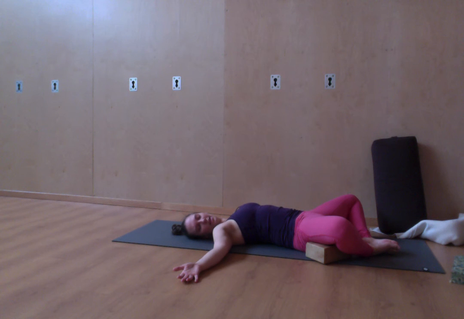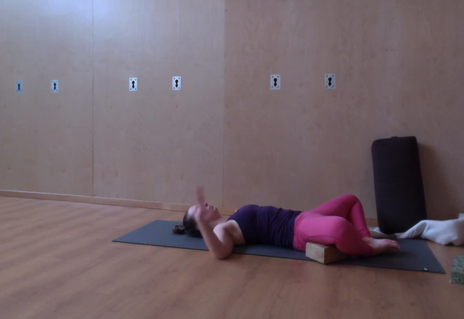We'll slowly take the left hand out, extend the left arm. Turn your gaze back to the ceiling. Take a moment here at center if you need to. Wiggle the shoulders. Move the jaw. And then we'll bend the right elbow.